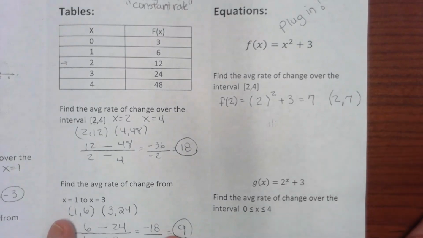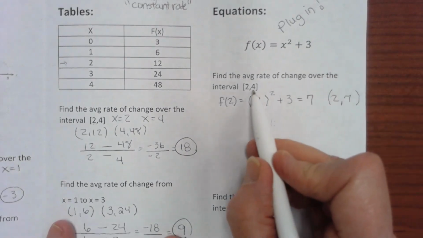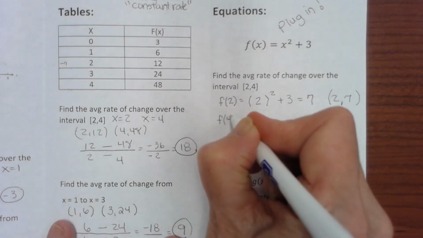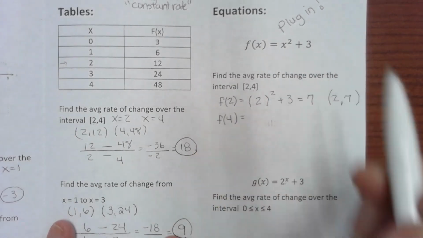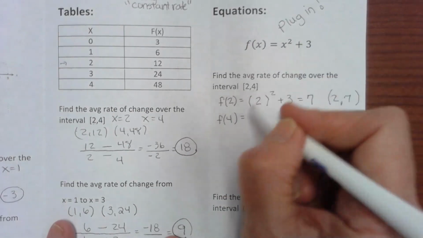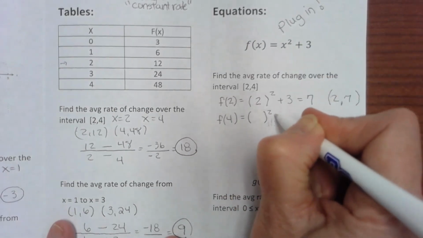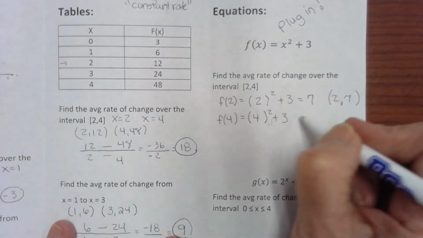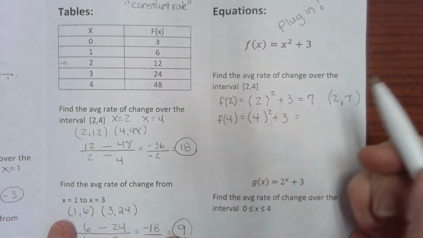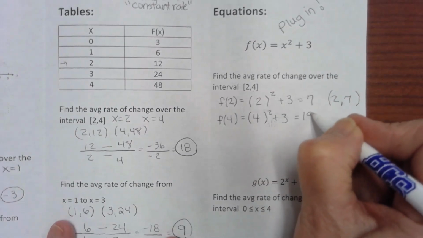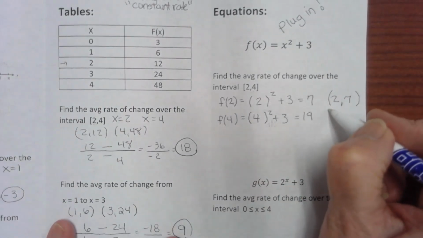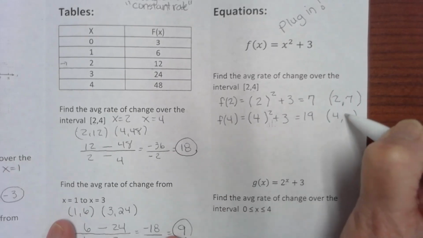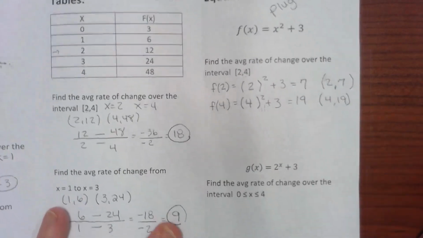Now I need another pair because this is where x is 4. So I'm going to evaluate the function at 4. It just means I'm plugging in. Blank squared plus 3, and I'm going to plug my 4 in. So this is 16 plus 3 is 19. Now I found that when x is 4, y is 19. So there's my second ordered pair.